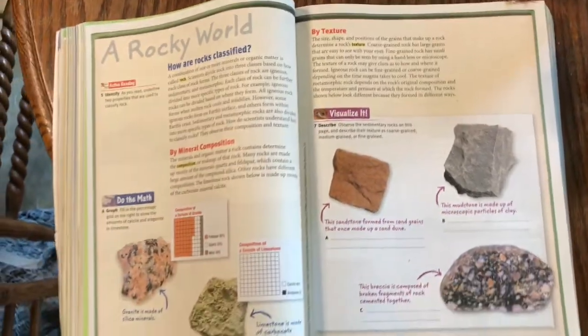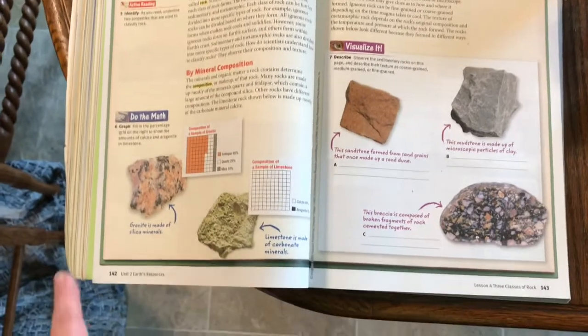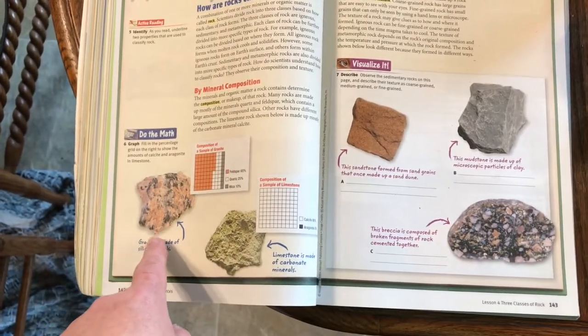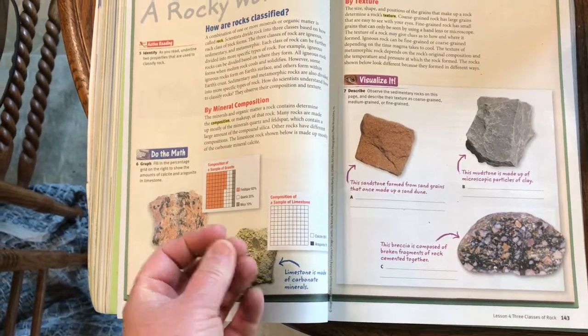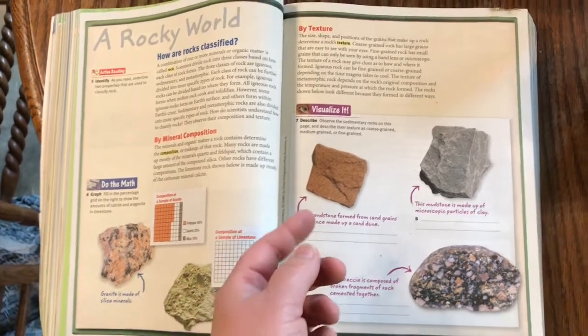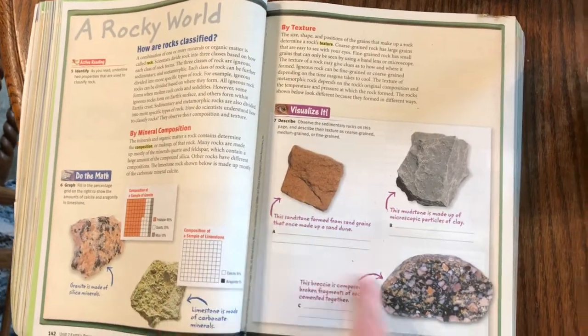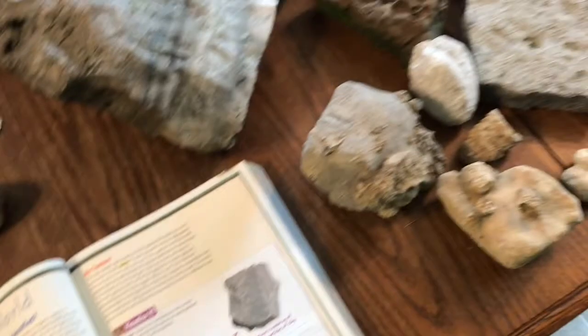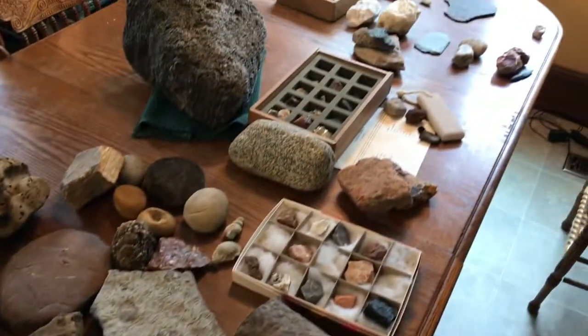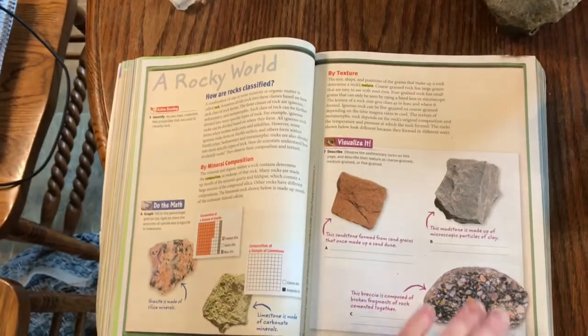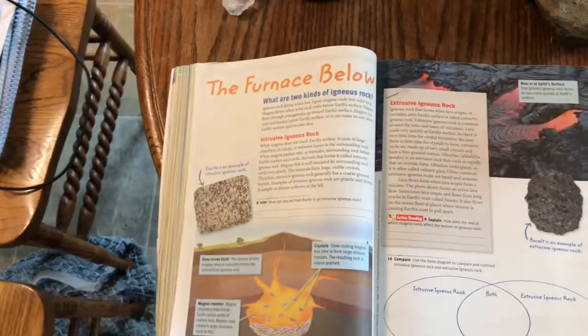Also, by their texture, rocks do not all feel the same. Some of them have big crystals in them. Some of them are kind of chunky and dusty. Some of them feel smooth. Some of them feel sandy. And so we've got a lot of different rocks here that we are going to learn a little bit about how to identify. And we will start out with the same one that they start out with in your book.